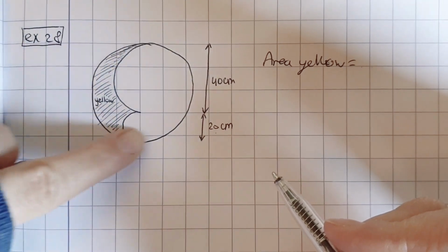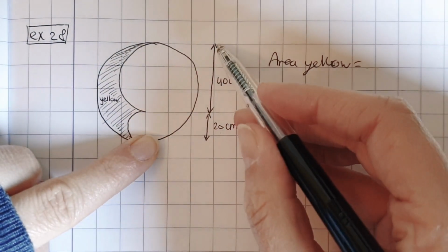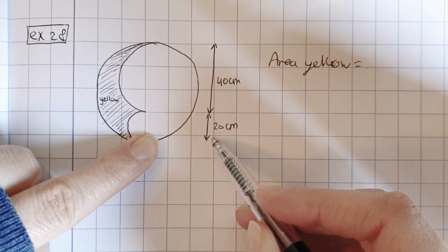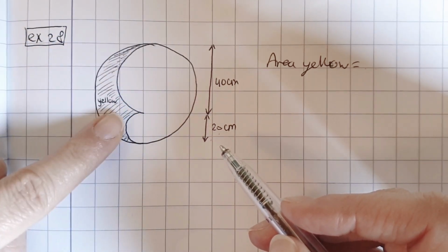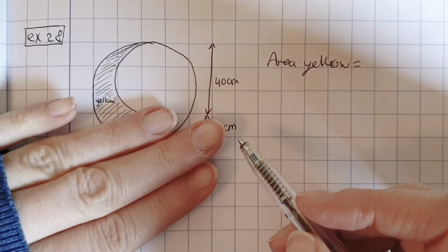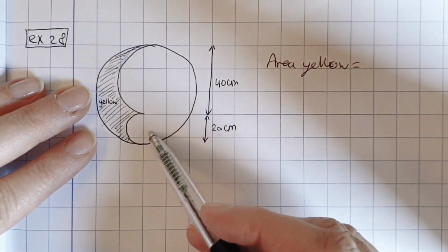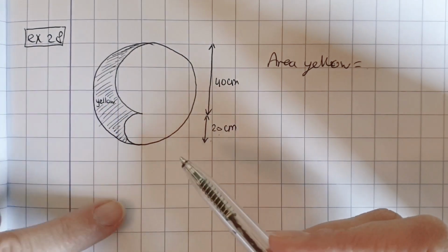Well, I can see that this is a whole circle. I know the radius of this circle because the diameter is 60 centimeters and the radius is half of it. So the radius is 30 centimeters. So I think I can easily calculate the area of this whole circle. But that's not what I want to know. I want to know this part. So you know what? I'm going to do the area of the whole circle minus the area of this part. Then the leftover is this yellow part.